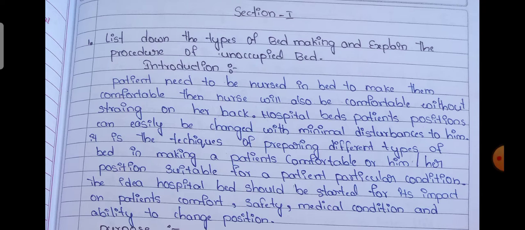Today I would like to give some notes in the subject of primary healthcare nursing for the MPHW first year students, paper 3. So this is the practical record. Whatever I am giving, you have to write exactly in the practical record. Okay. So based on that only you have to prepare.